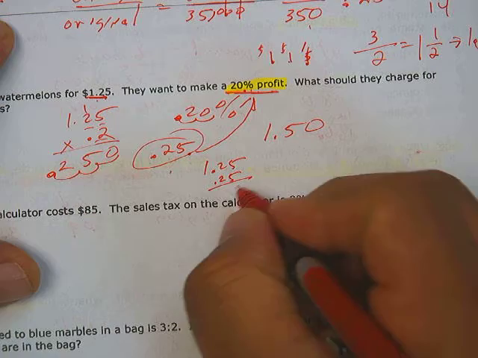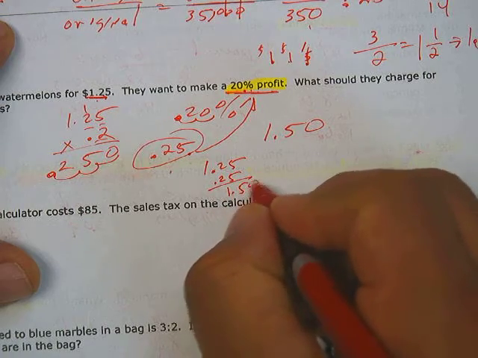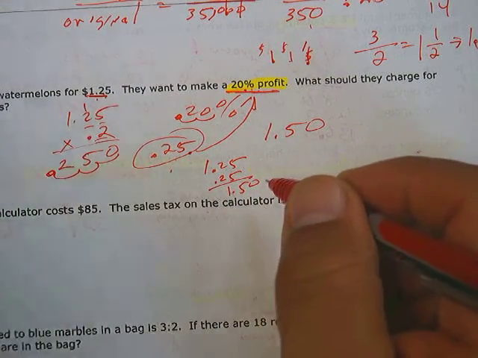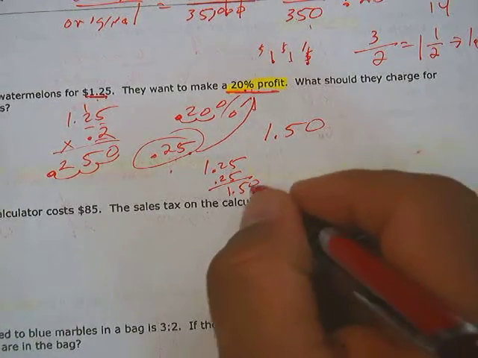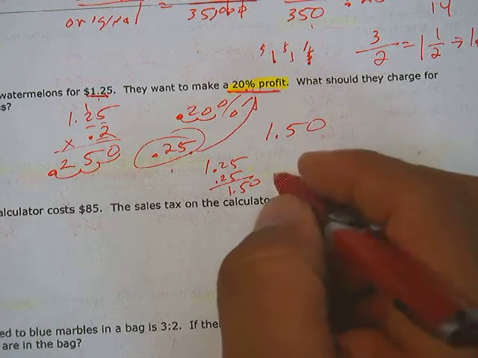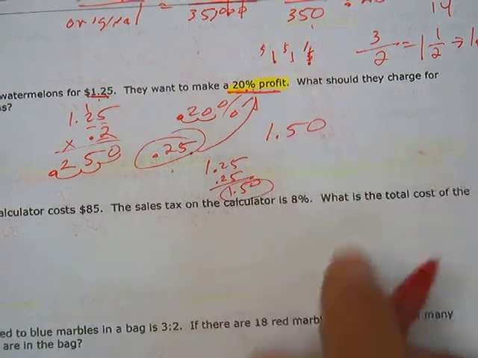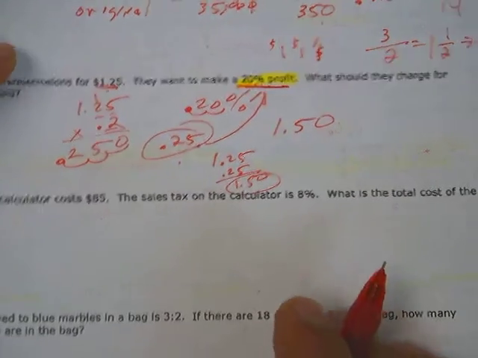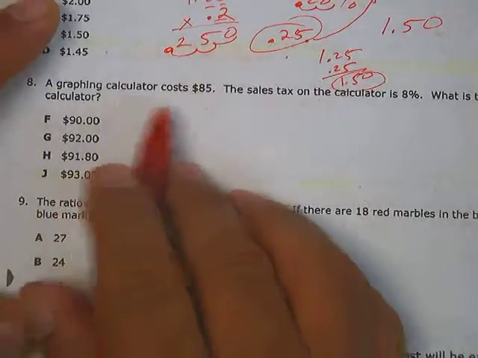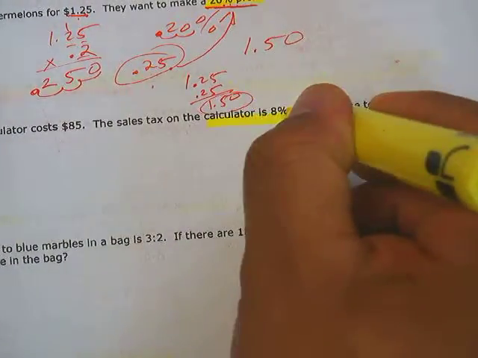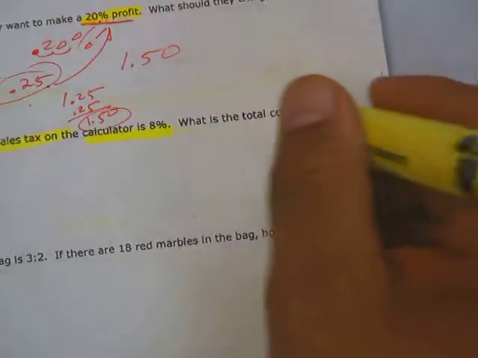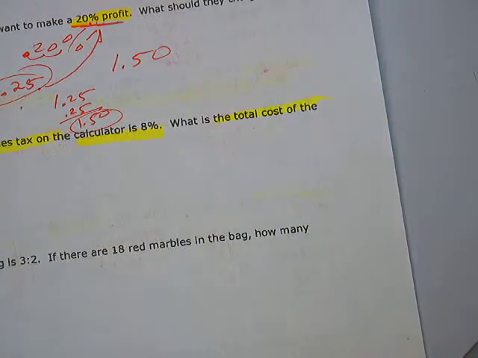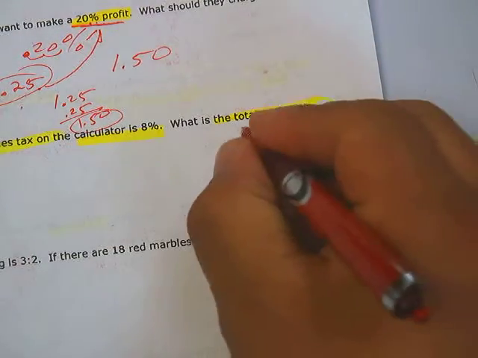If it costs me $1.25 and I want to make 20% profit, which is 25 cents, I must add that to the $1.25 I paid for it. I want to make 20% profit, which is a quarter, so I'm going to sell it for an extra quarter, for $1.50, so I can make 25 cents. And so that's the answer right there. I would have to sell it for at least $1.50.